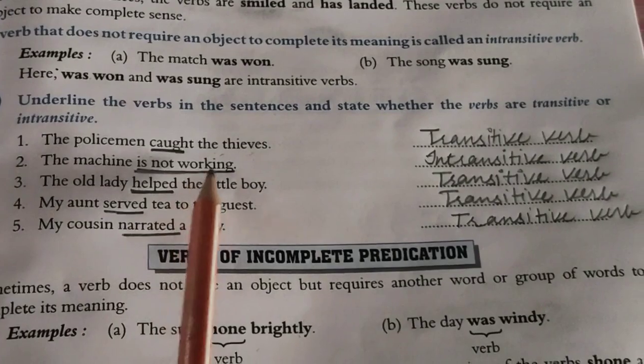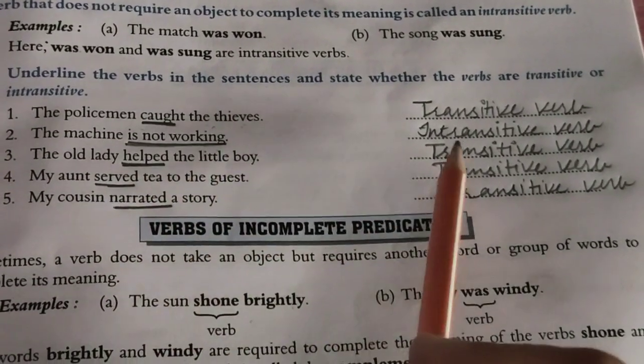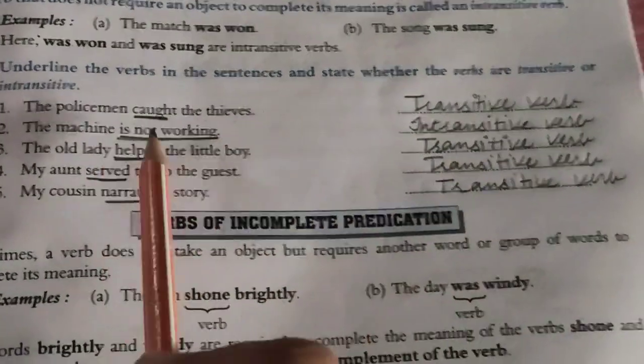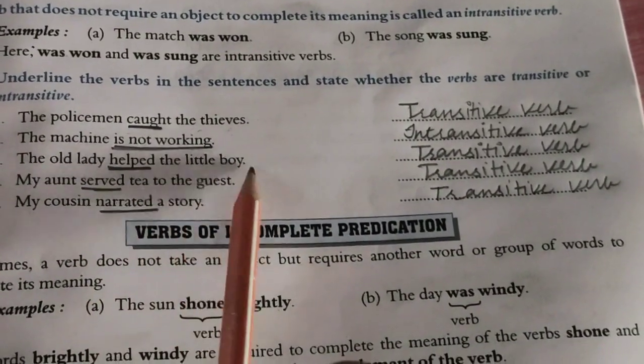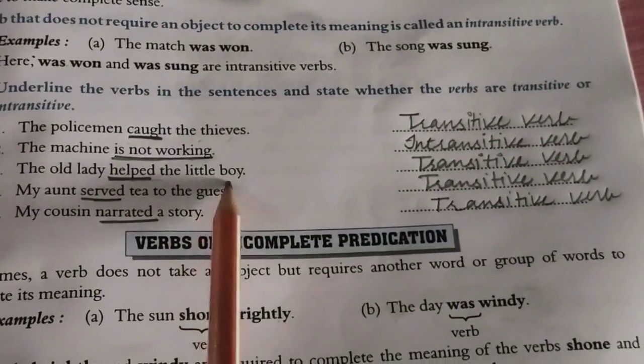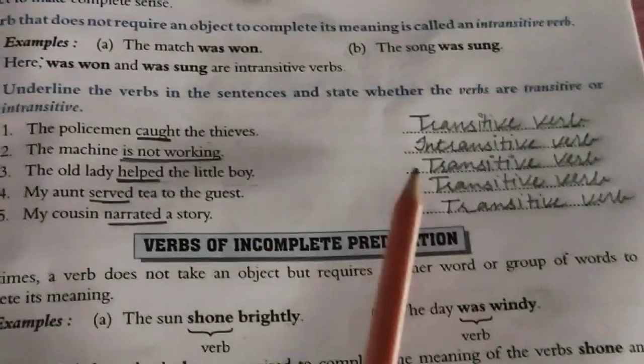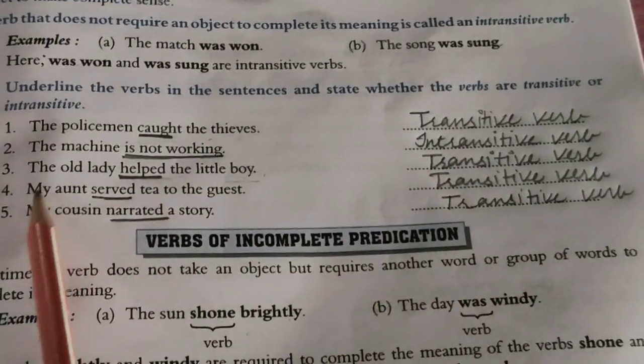The machine is not working. Is not working is a verb and this is an intransitive verb. The old lady helped the little boy. Helped is what? Verb here. And whom did she help? The little boy. So this is the object, the little boy. So the verb is transitive.